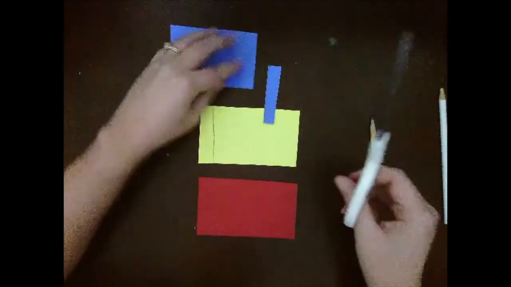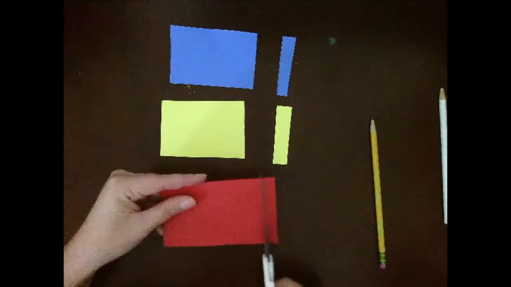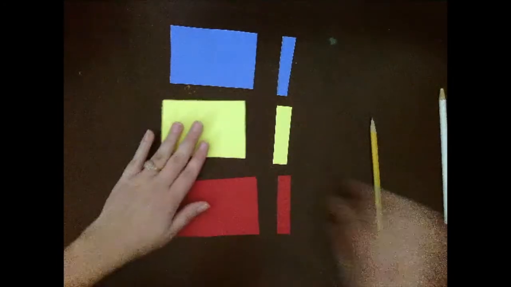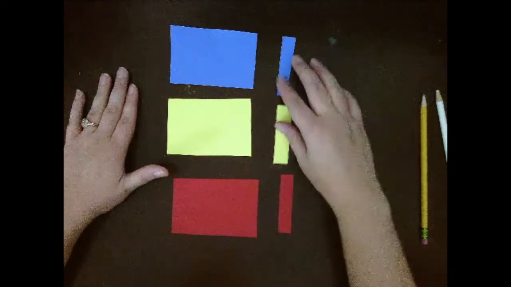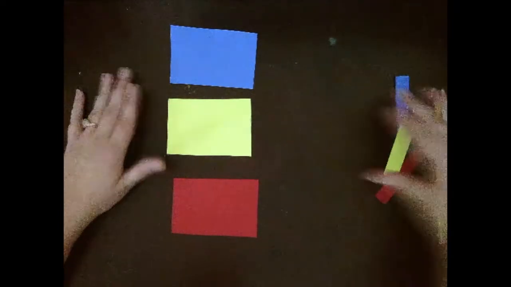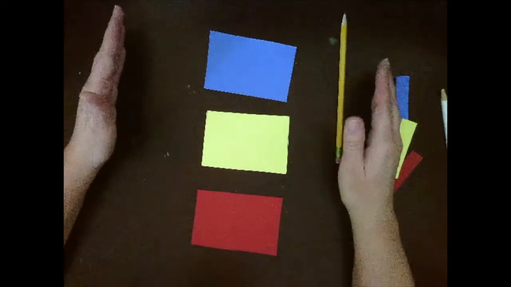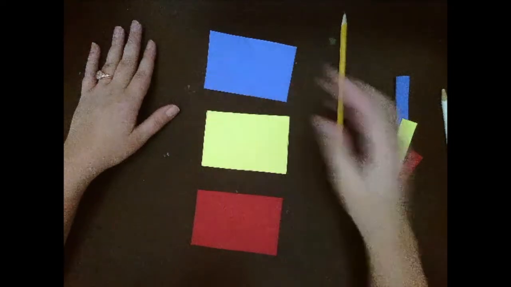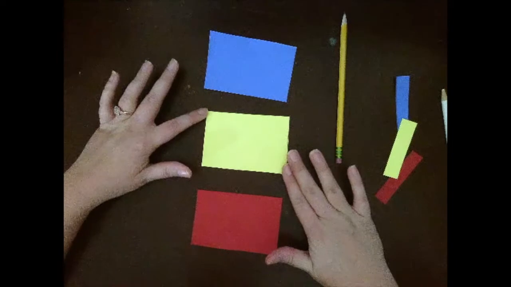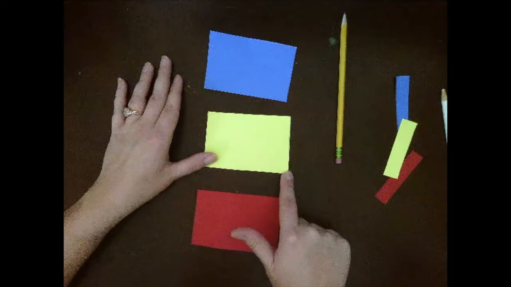What do you think we're gonna do now? That's right. We're gonna cut along the lines. Go ahead, grab your scissors and cut out those 2 pieces. So you have a smaller piece, which is thin, and then a bigger piece. Okay. For the time, take your small pieces and move them to the sides. We don't confuse ourselves.